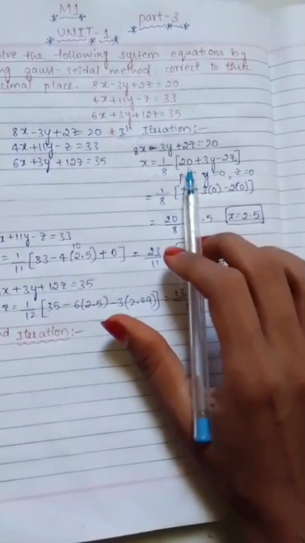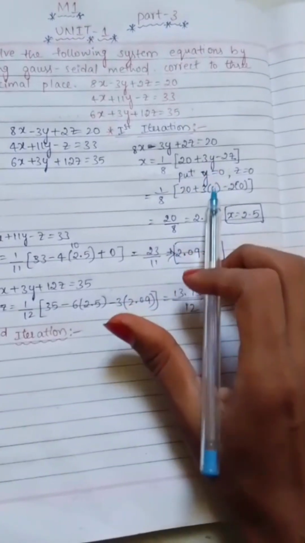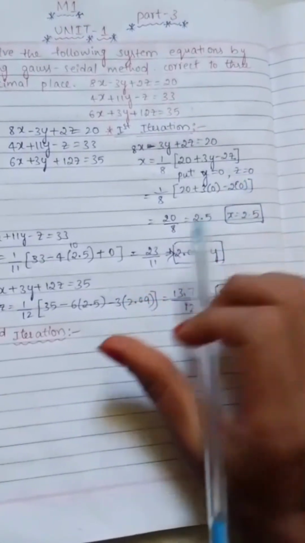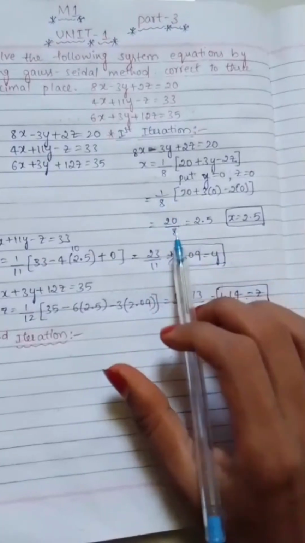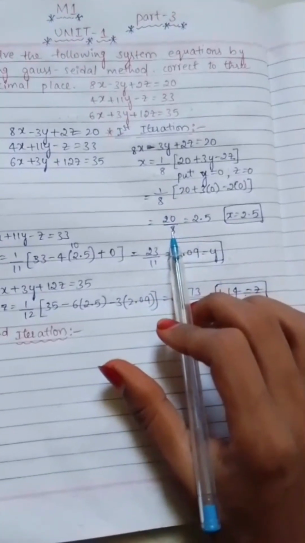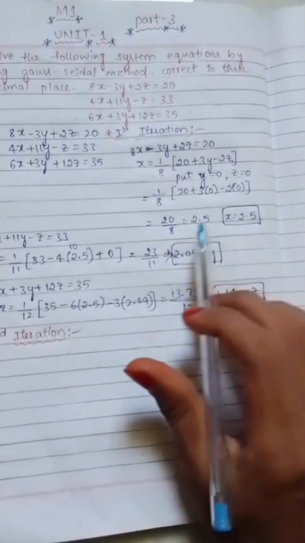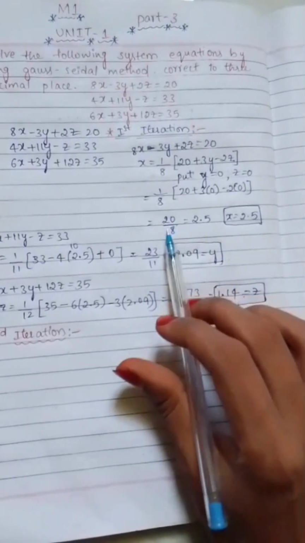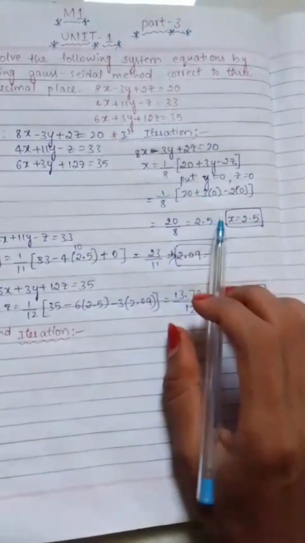So 1 by 8 times (20 plus 3 into 0 minus 2 into 0). Take 20 outside, 20 divided by 8 is equal to 2.5. X is equal to 2.5. I got the x value here.